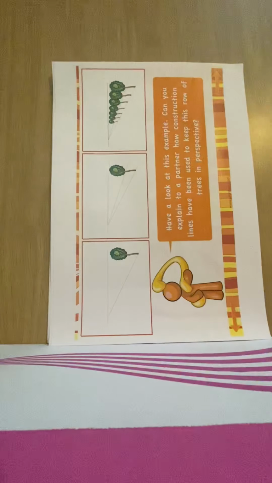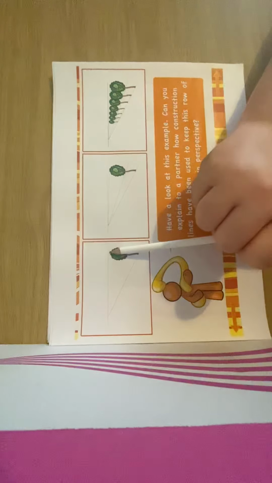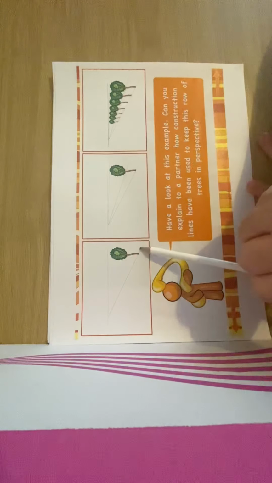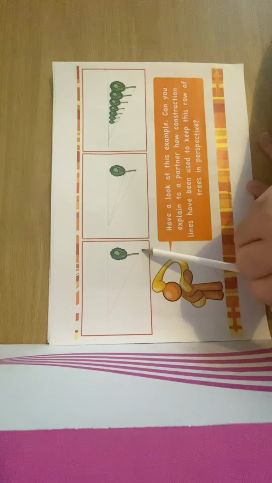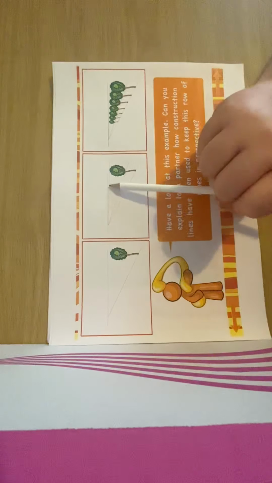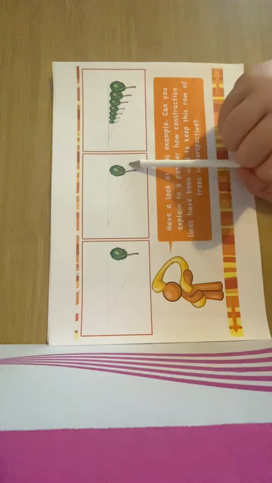So if you have a look at this example, you can see at the top you've got the horizon line, and then you can see where we've drawn one of the vanishing point lines. In the next picture, you can see where the next vanishing point is, and they've also included a construction line.